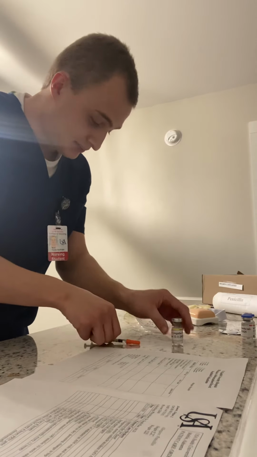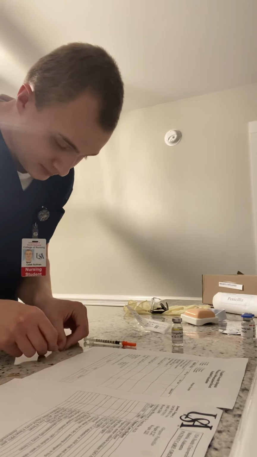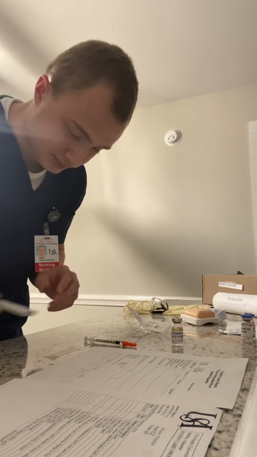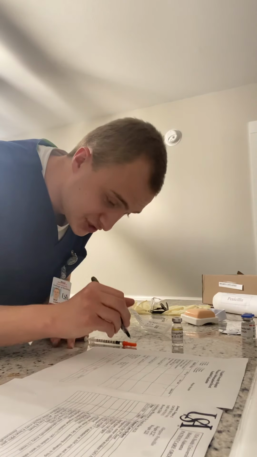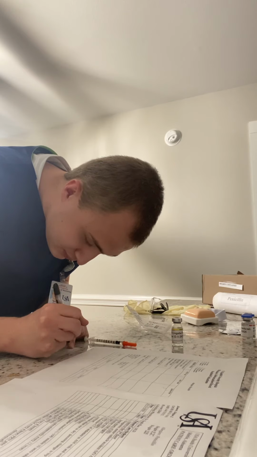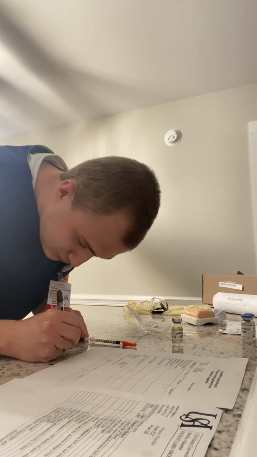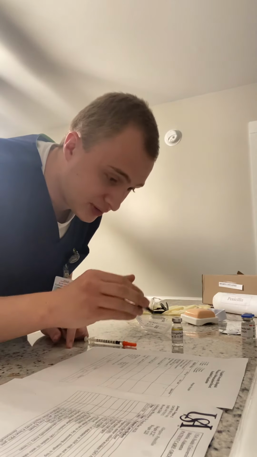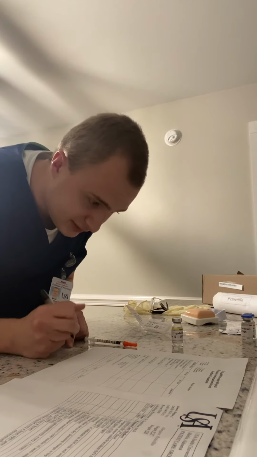So now at this time, I will prepare a medication label. This label will have the patient's name, which is Jaguar J. Jones. The name of the medication, Novolin R, 100 unit per milliliter insulin, or regular insulin.